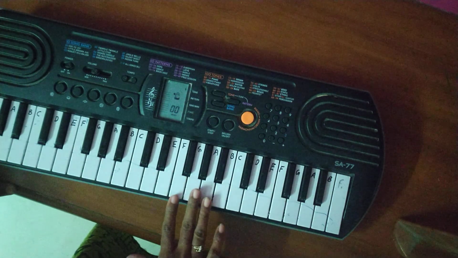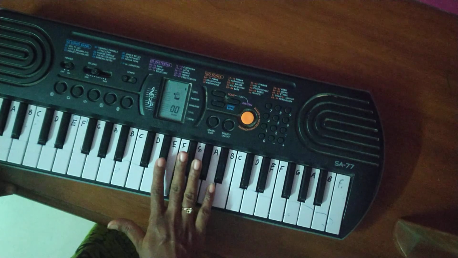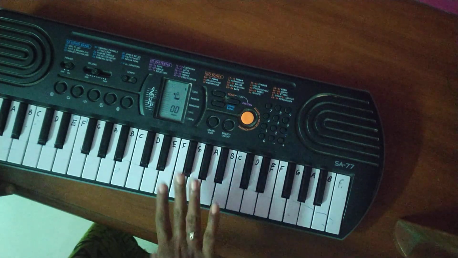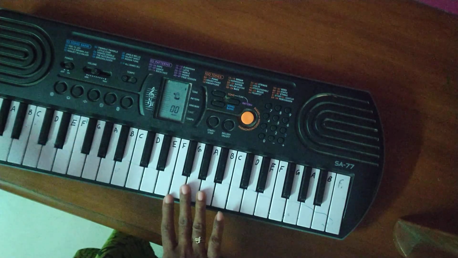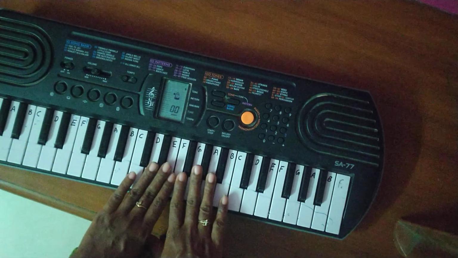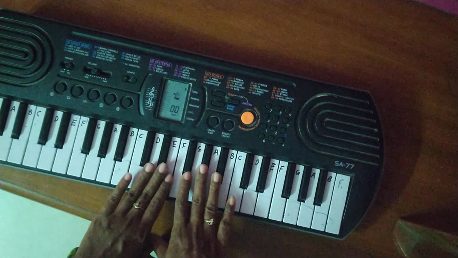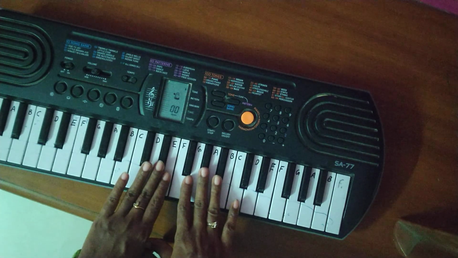But the actual song is not just the combination of these keys. In an actual song, many instruments are played alongside these keys, so that the effect is a much more pleasant song.